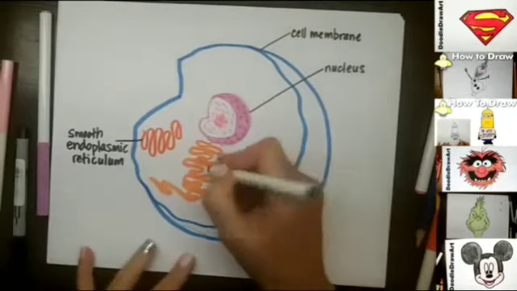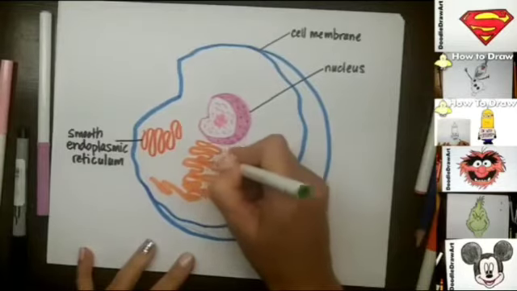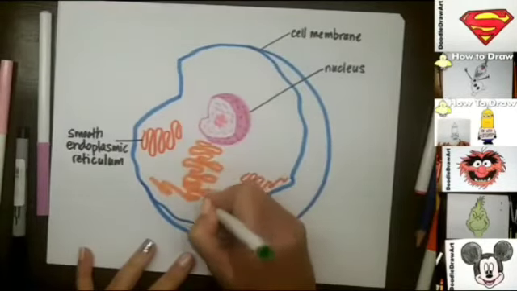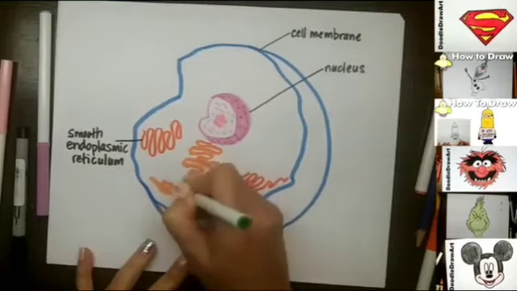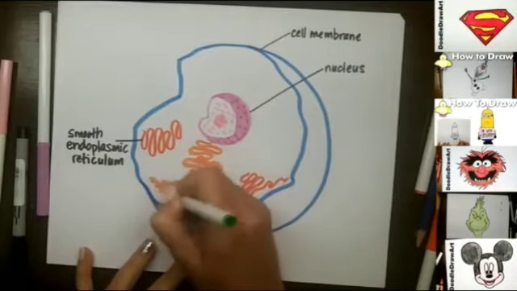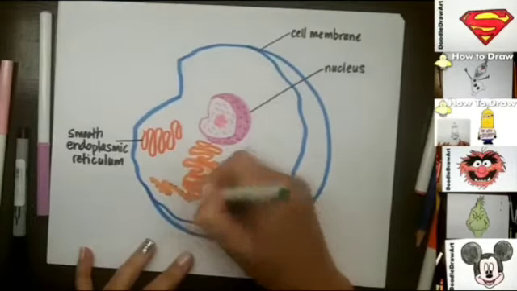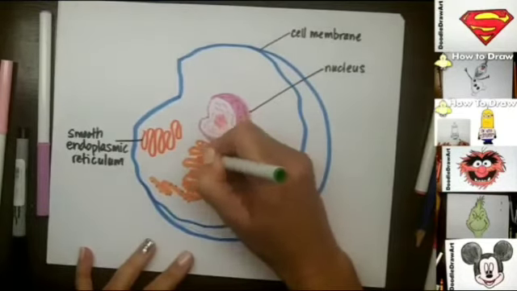So those are just hanging out on the surface of this rough endoplasmic reticulum. All right, and we'll put a label on this as well.